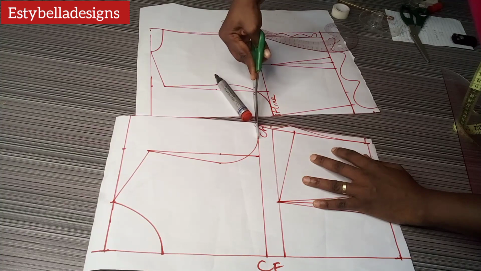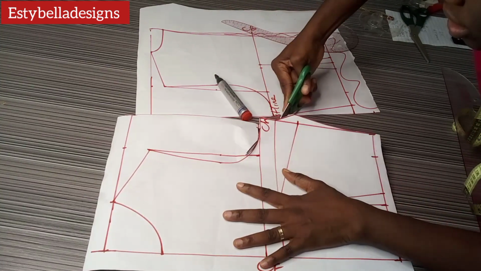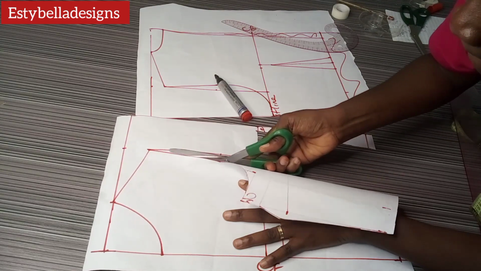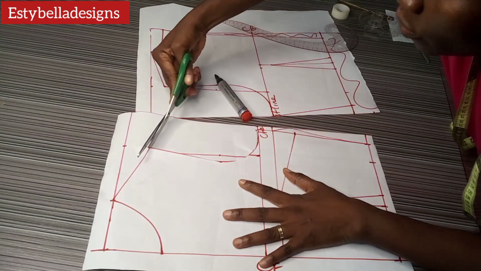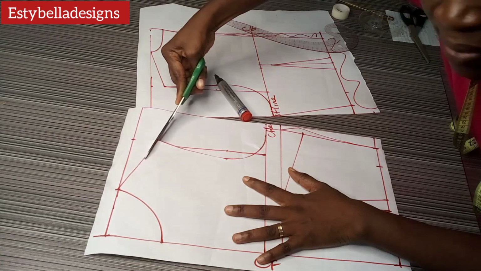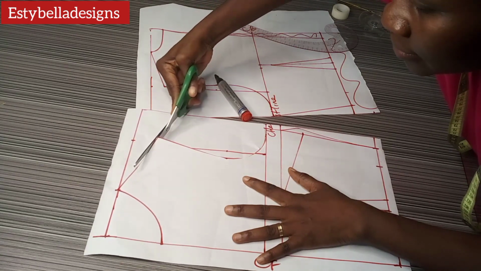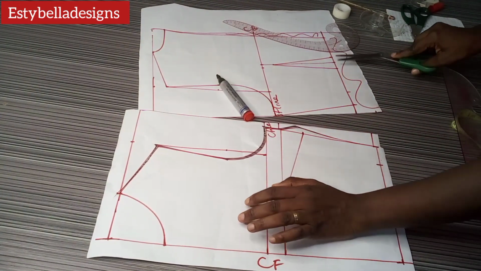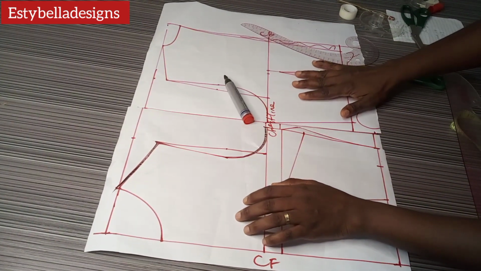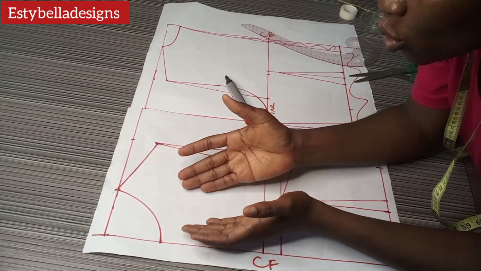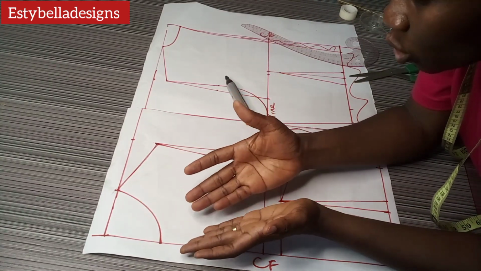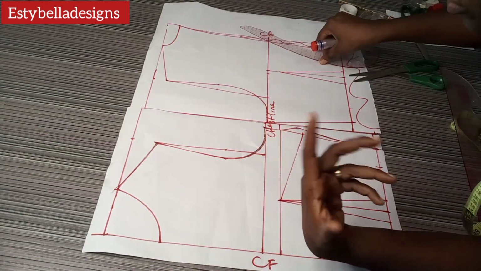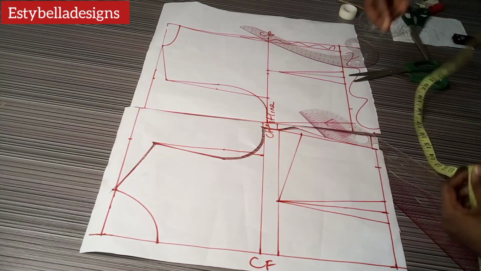So we're cutting through. Now we're cutting the armhole. Now we're cutting the shoulder slant. Now we're cutting the neckline. You remember I told you you can alter your neckline. So if you want to alter your neckline, you can alter it now. For me, I want to leave it as 3 by 3. But for the purpose of illustration, let's do it.